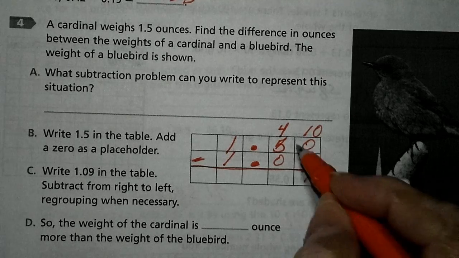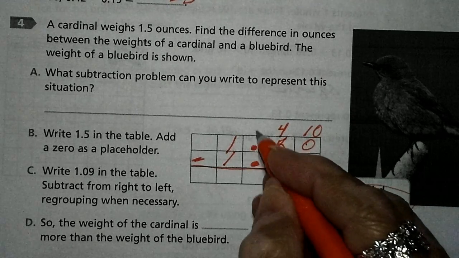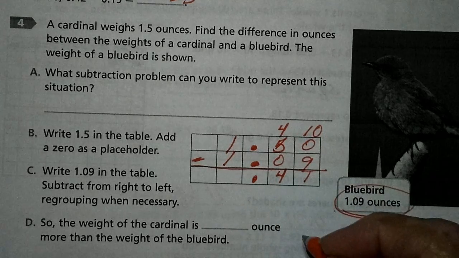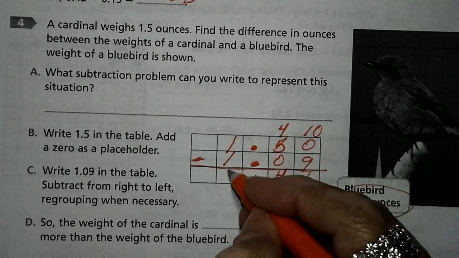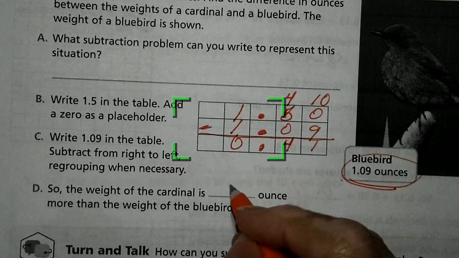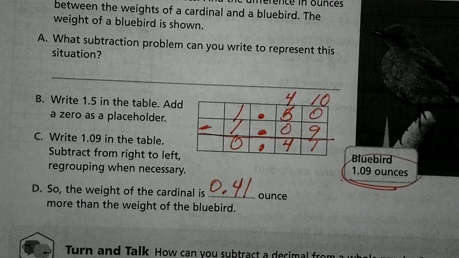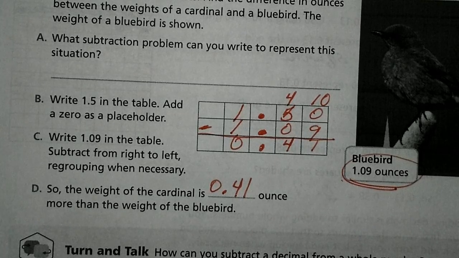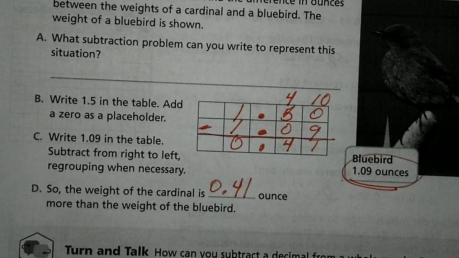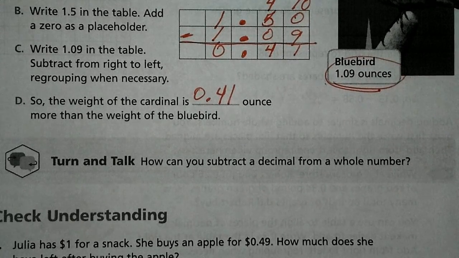4 minus 0 is 4. Bring down the decimal point. And bring that down, and 1 minus 1 is 0. So the cardinal weighs 41 hundredths of an ounce more than the weight of the bluebird. Awesome. All right. Check understanding is yours.